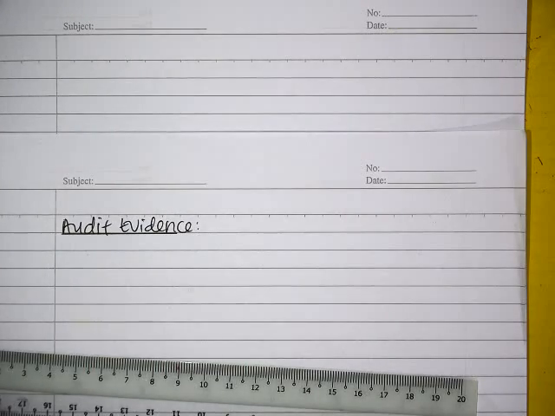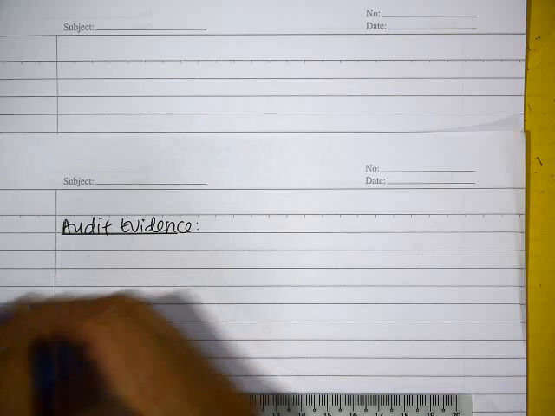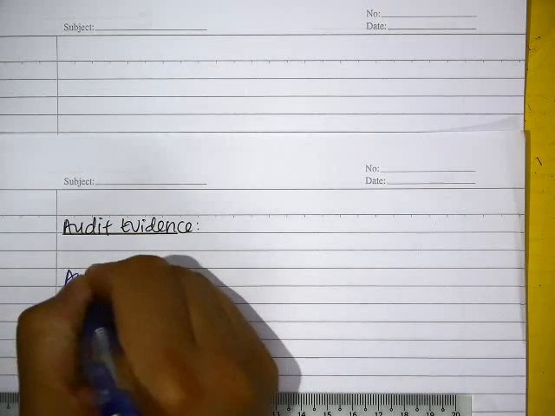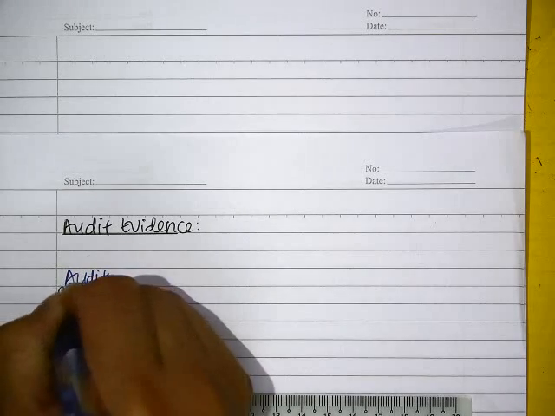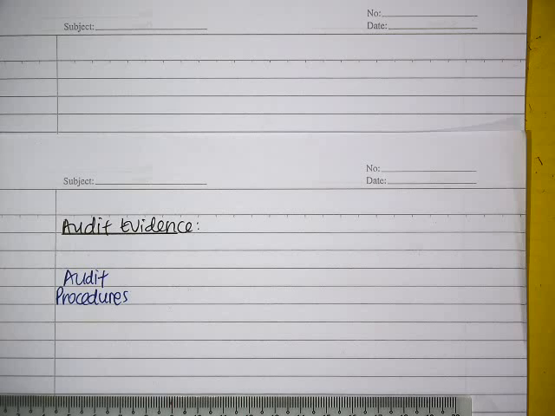So I'm going to start with the diagram. Evidence is actually everything that we get from audit procedure.